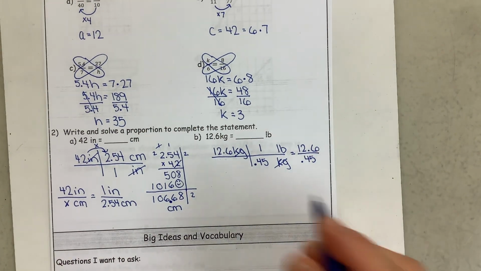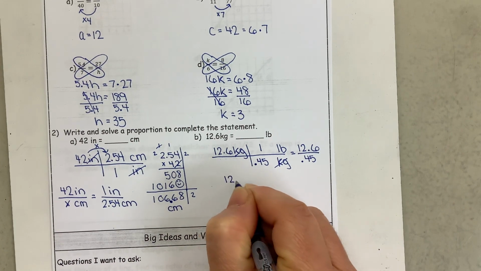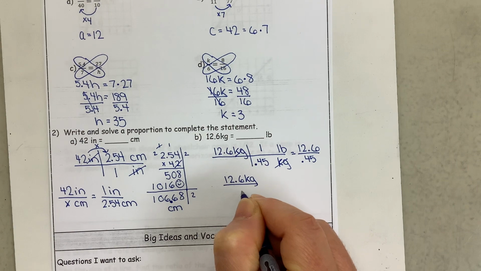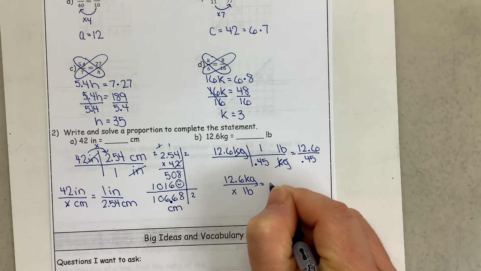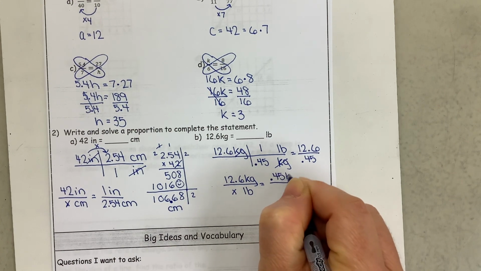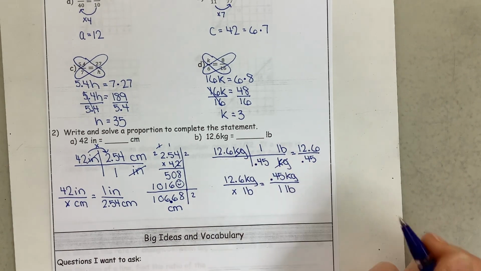It'll give you an answer. I'm going to work it out the other way this time, though. So I'm going to start with my 12.6 kilograms per so many pounds. And that's going to equal, we're going to use that 0.45 kilograms per 1 pound.